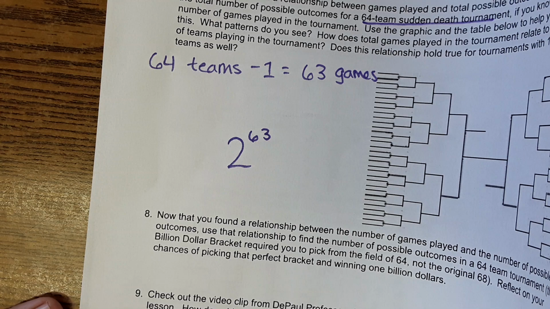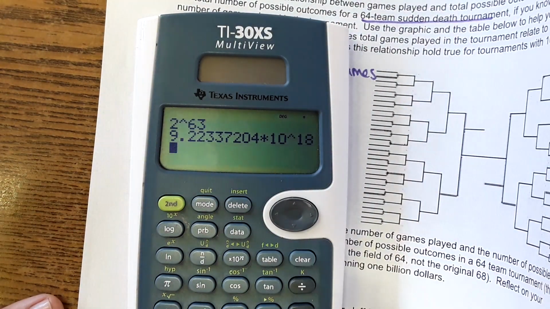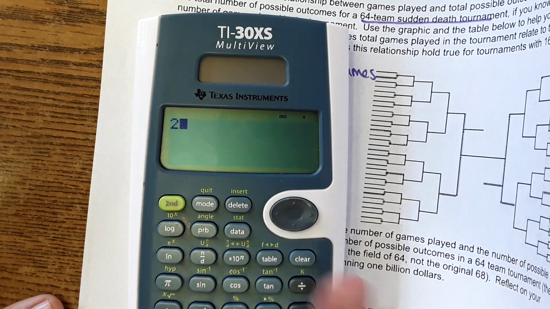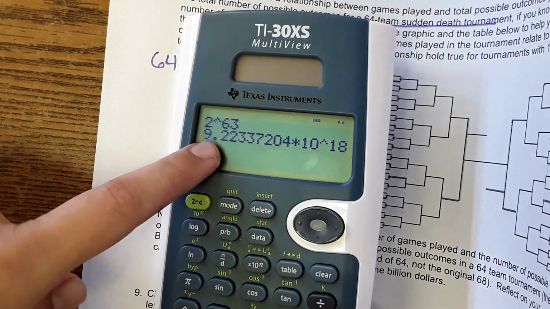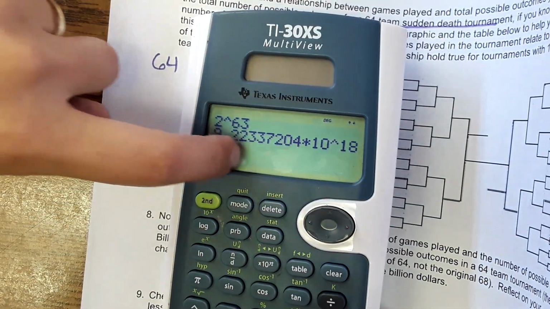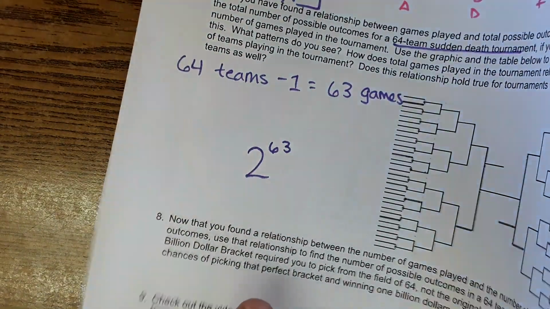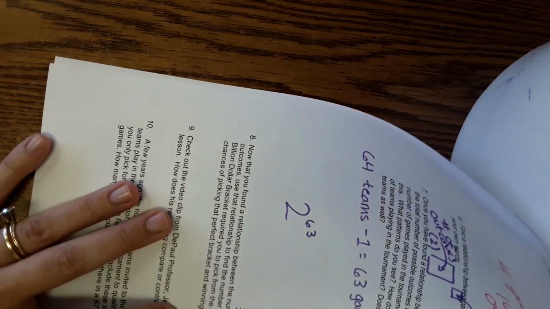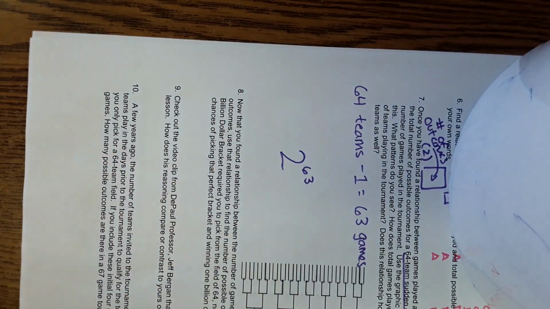If you were to put this in a calculator, you would get a number. I have it already up there. 2 raised to the 63rd power gives you this number, 9.2 with all these digits, times 10 raised to the 18th power. So that means you'd move this decimal over 18 times. So we are actually going to write this number on our paper. You could write it at the bottom. I'm going to write it on the side here and just literally write out all the digits so we can actually see how big it is.